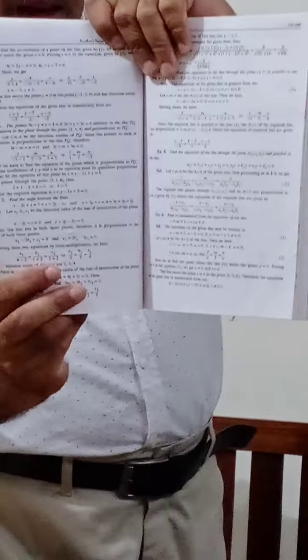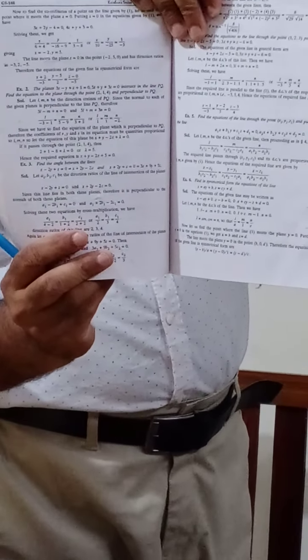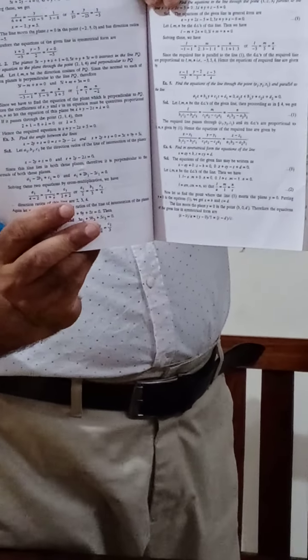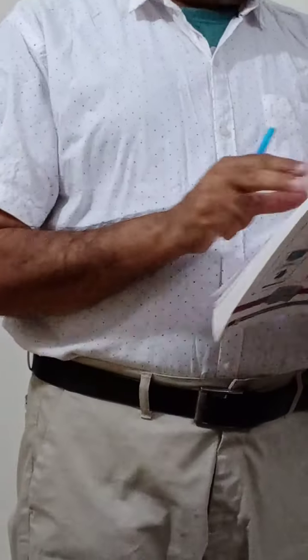This is the equation in symmetrical form, and this is the required equation of the straight line in symmetrical form.